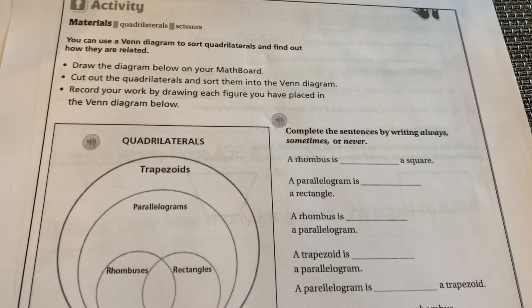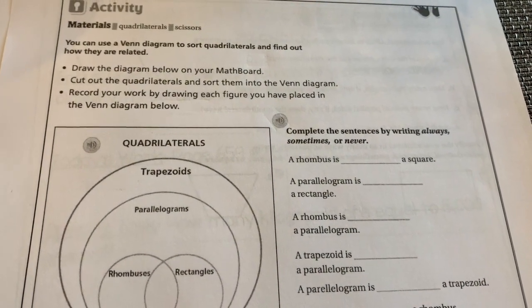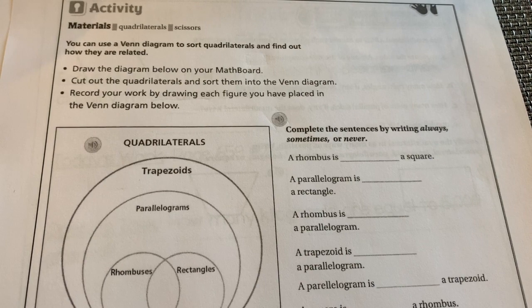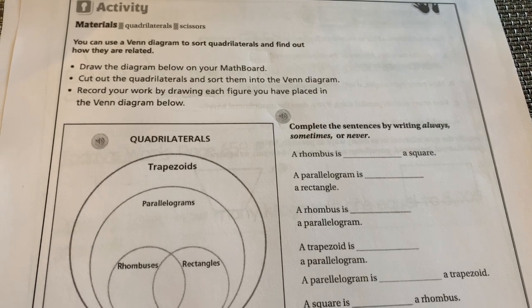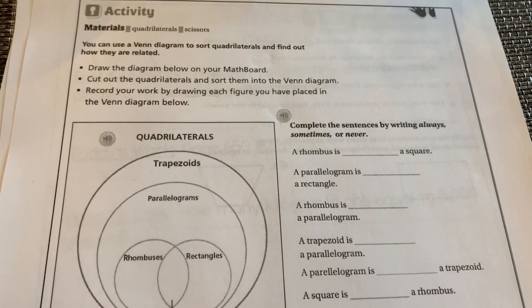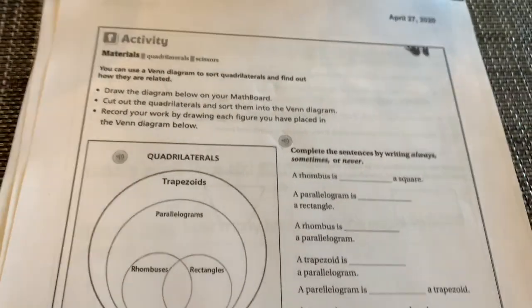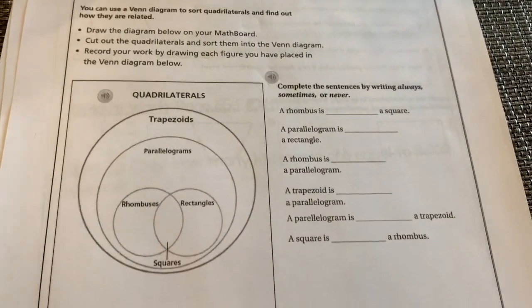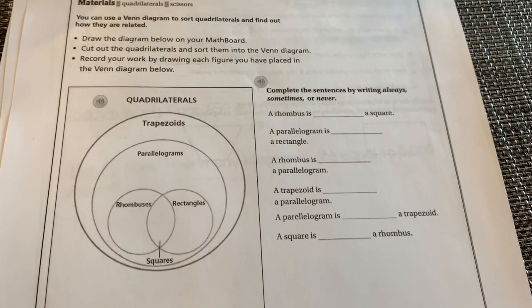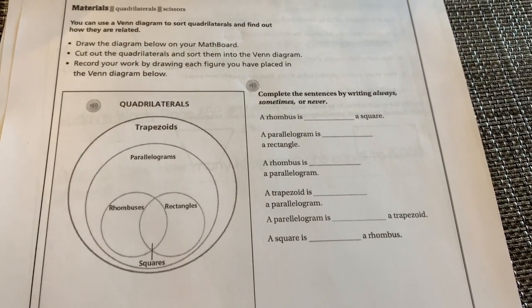Now you can actually draw this and cut out the quadrilaterals and place them in the Venn diagram. You don't have to do that, but if you'd like to, you can.